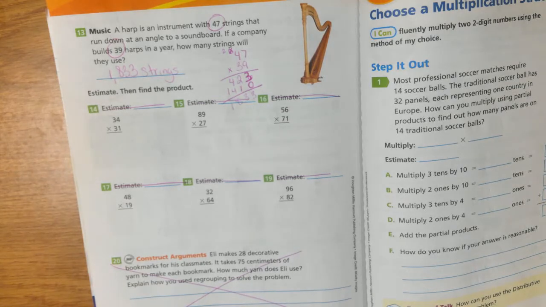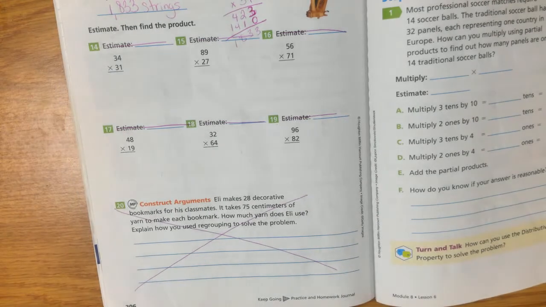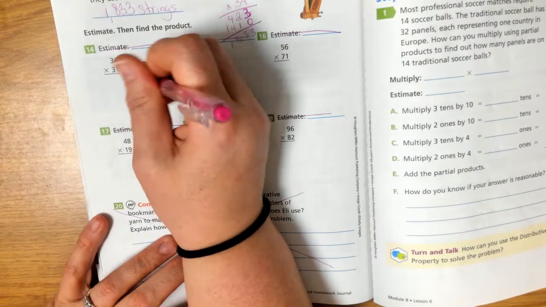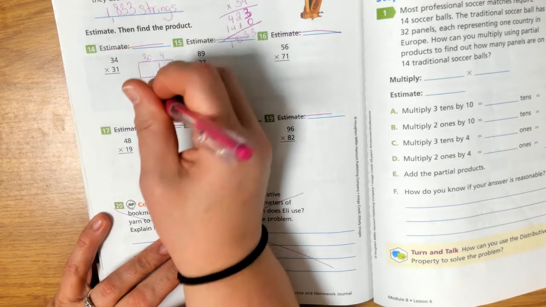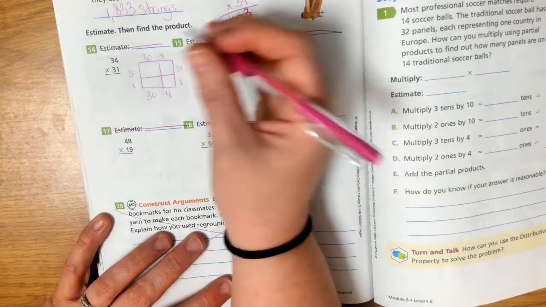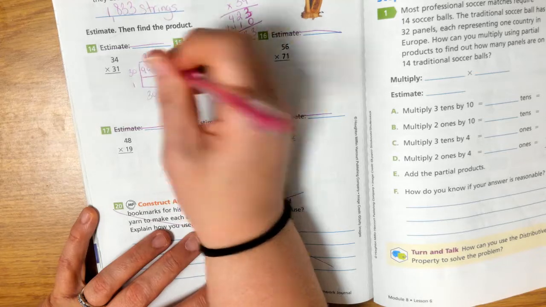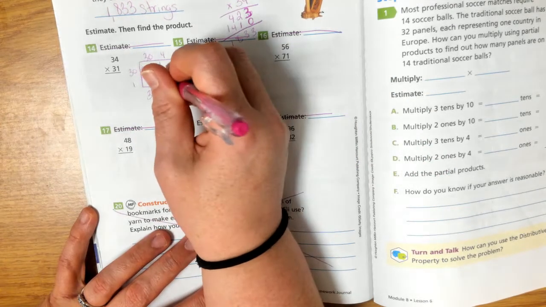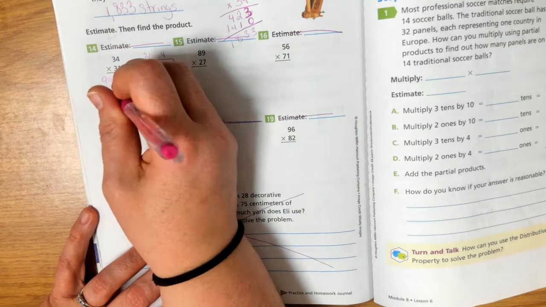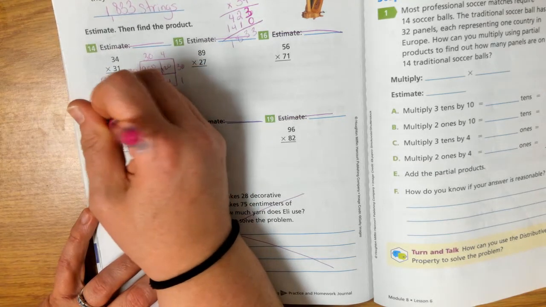All right. So we just did standard algorithm, so back to area model. So 34 times 31. 30 times 30 is 900. Oops. 30 times 4 is 120. 30 times 1 is 30. 4 times 1 is 4. 900, 120, 30, and a 4. 1,054.